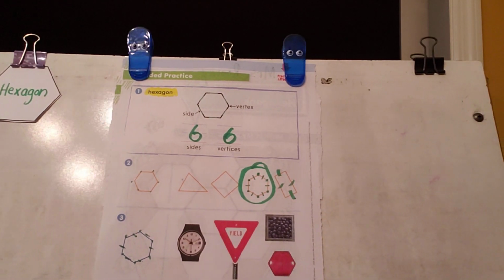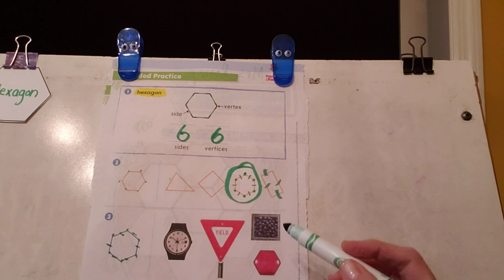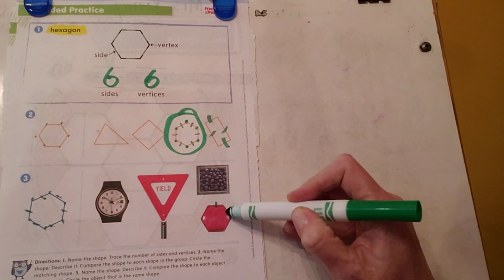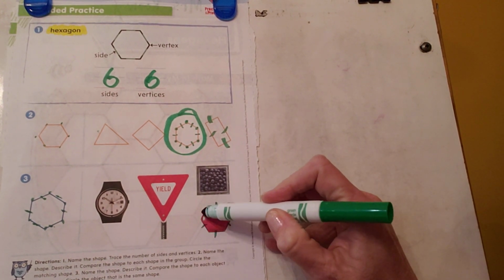Ooh, how about this ruby red jewel? Let's take a look. Let's get a little closer to that one and let's just check it and make sure. All right, so let's count the sides on this. 1, 2, 3, 4, 5, 6.